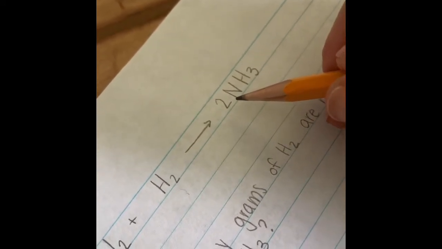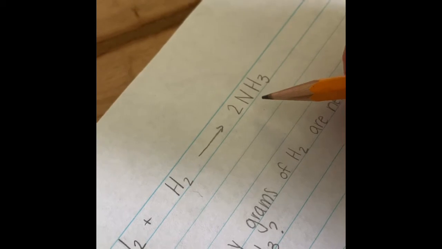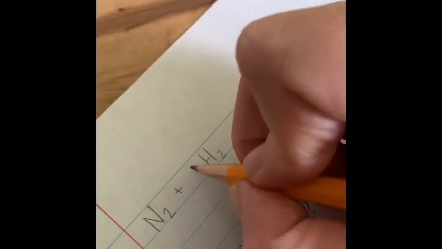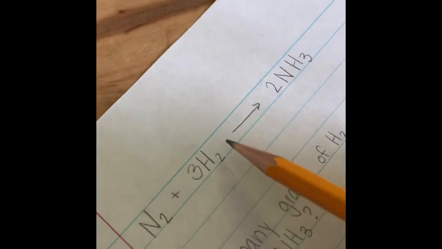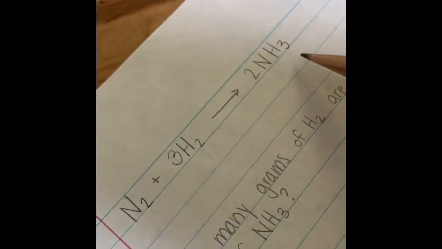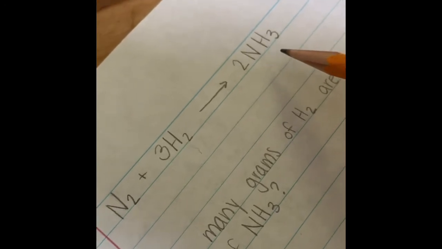When I do that, I notice that on this side, now I have 6 hydrogens because each one of these compounds has 3 hydrogens, and if I have 2 of them, they have 6 altogether. But my starting material here only has 2, but if I had 3 of these, then that would mean 6 altogether, and then those 6 can be used to make what I have here in my products. Okay, so that should be balanced.